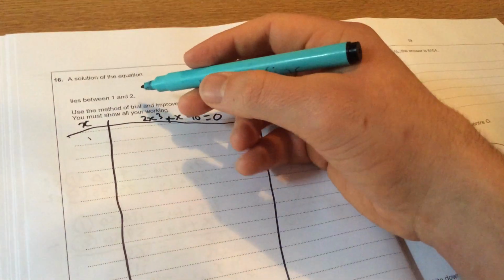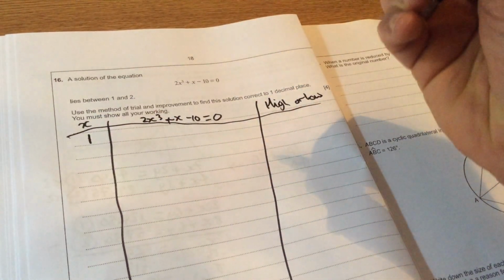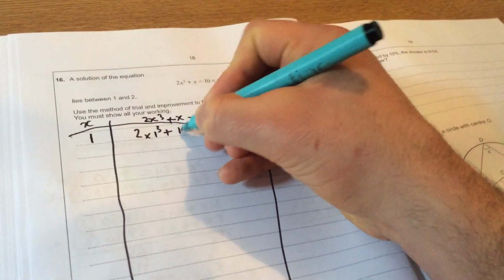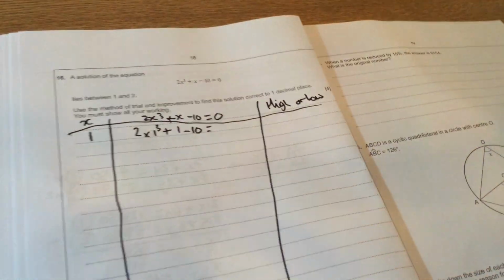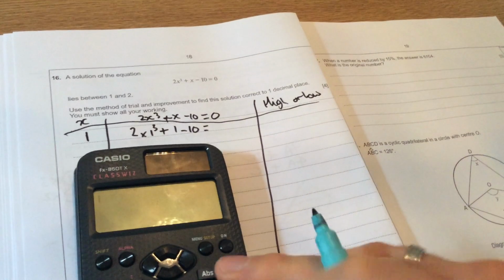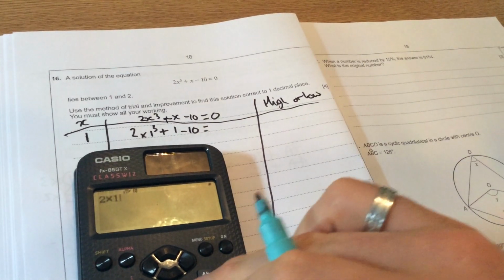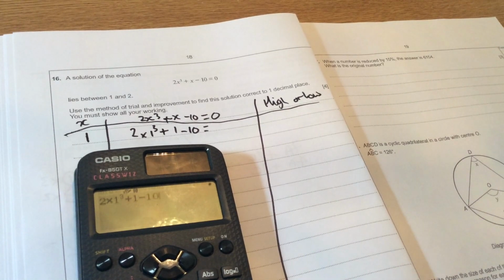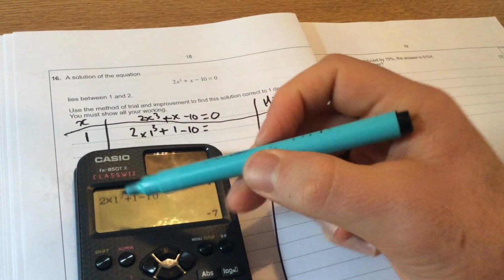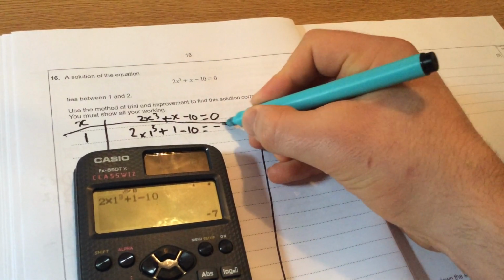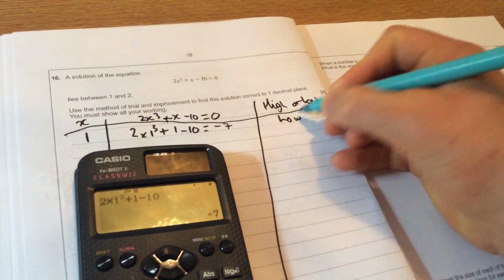Now they've told us it's between 1 and 2, so I'm going to substitute that in first. So 2 times 1 cubed plus 1, take away 10. All in your calculator, so there's no real thinking to do on this question. We're just aiming for 0. 2 times 1 cubed plus 1, take away 10. Now do that twice, and make sure you don't make a mistake on this. Do that twice through, just to make sure you've done it right. I got -7. That is obviously too low.